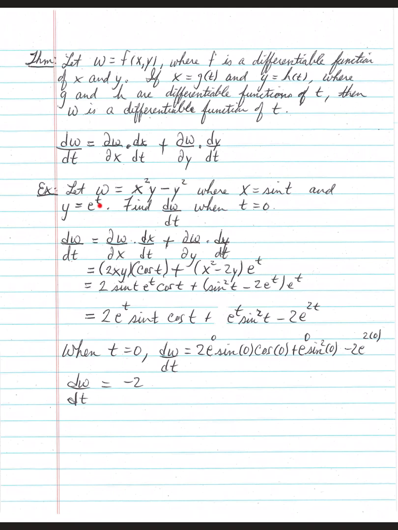Y is getting replaced with e to the t, so 2 sine t e to the t times cosine t, plus x squared would be sine squared t minus 2 times y, that's 2 times e to the t, and those x and y's being replaced are still multiplied by e to the t. Distributing and cleaning up, with a little bit of reordering, we have 2 e to the t sine t cosine t plus e to the t sine squared t minus 2 e to the 2t.